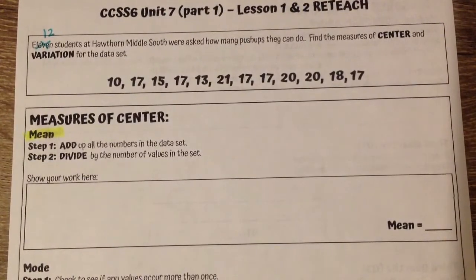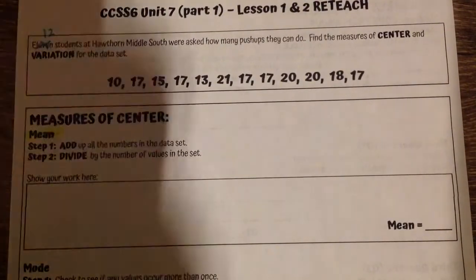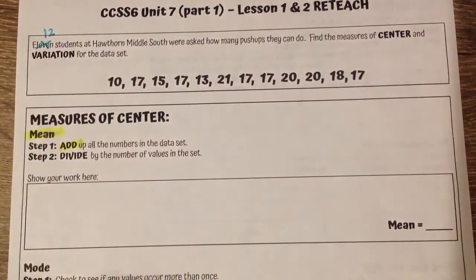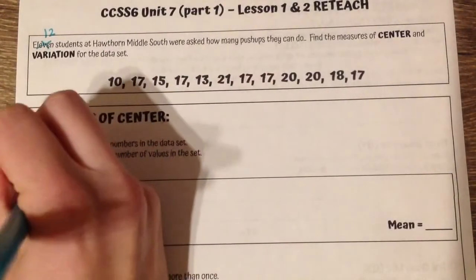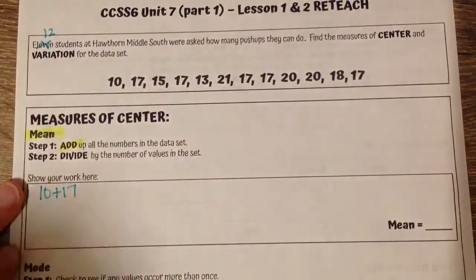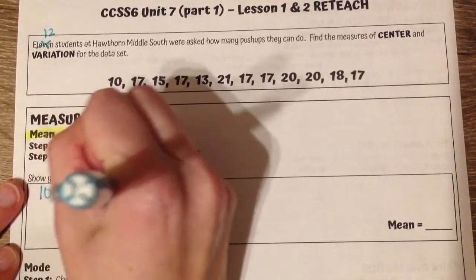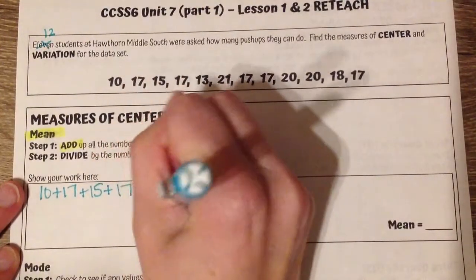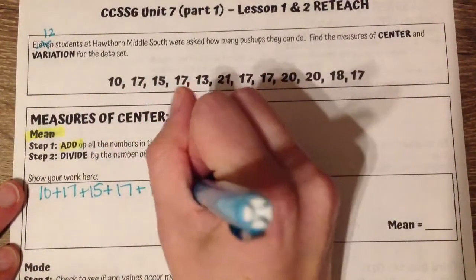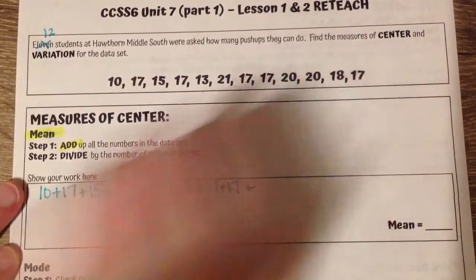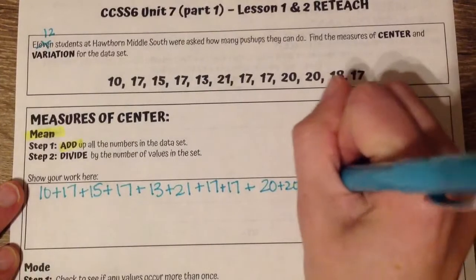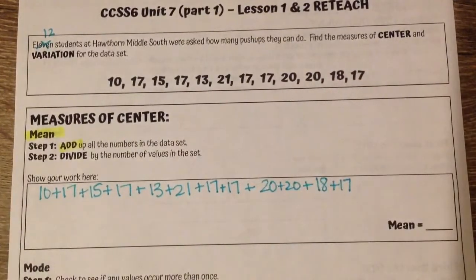So the mean, the first step is we are going to add up all the numbers in the data set. You can do that in the calculator, but I'm just going to write it all out here so you can see. So we're adding 10 plus 17 plus 15 plus 17 plus 13 plus 21 plus 17 plus 17 plus 20 plus 20 plus 18 plus 17.